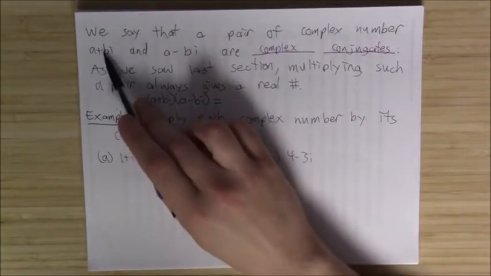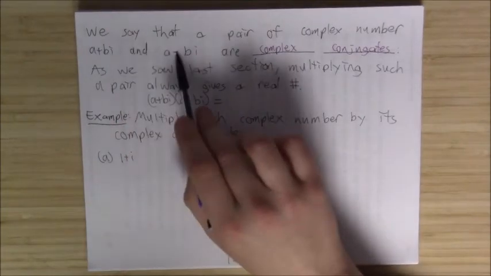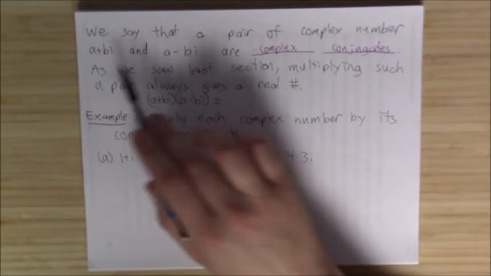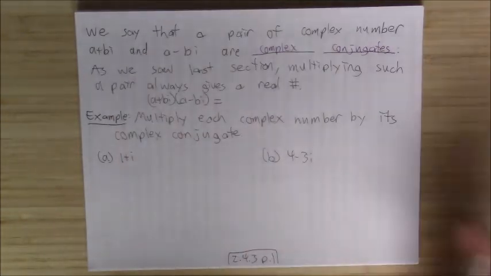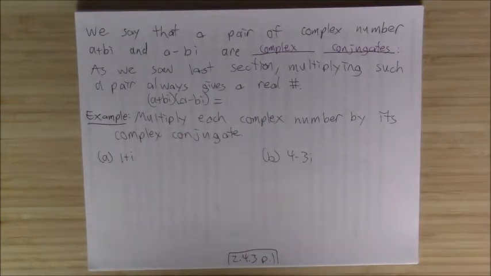Namely, if you have an addition of two things, its conjugate is its subtraction. If you have a subtraction of two things, its conjugate is the addition. You just change the sign between the two. Also, as we saw in the last section, multiplying such a pair always gives a real number.